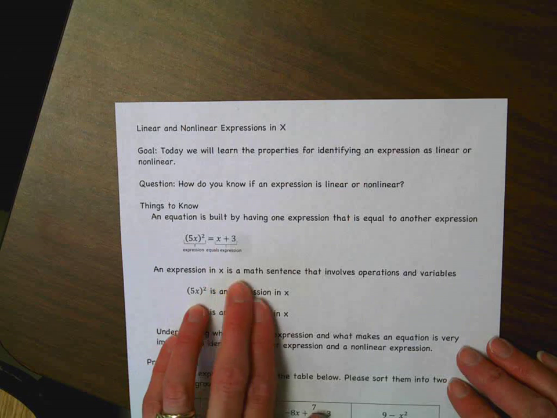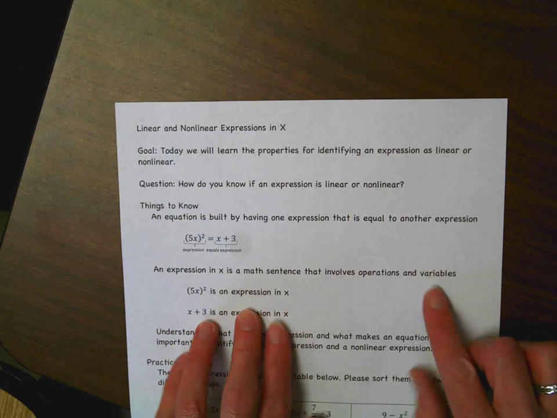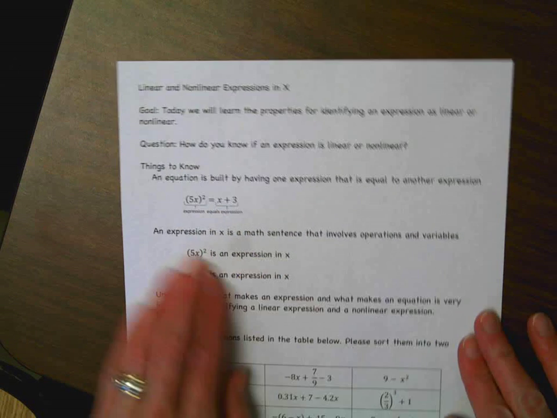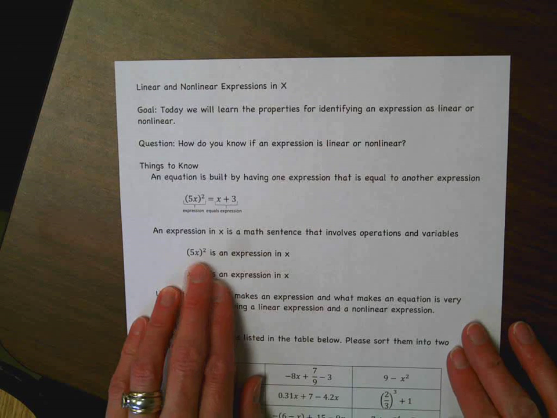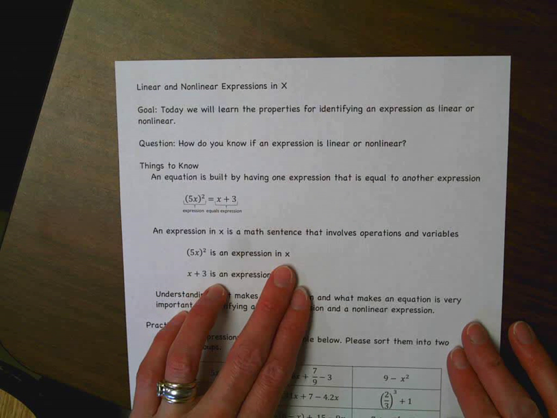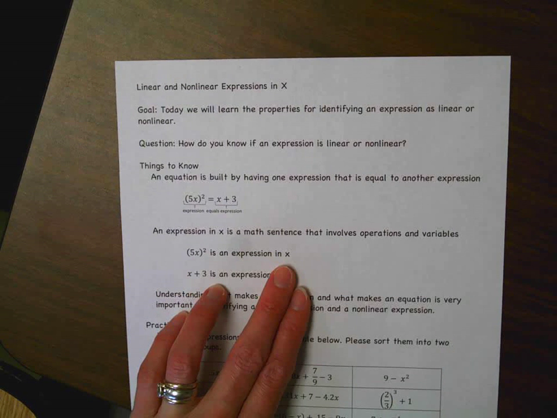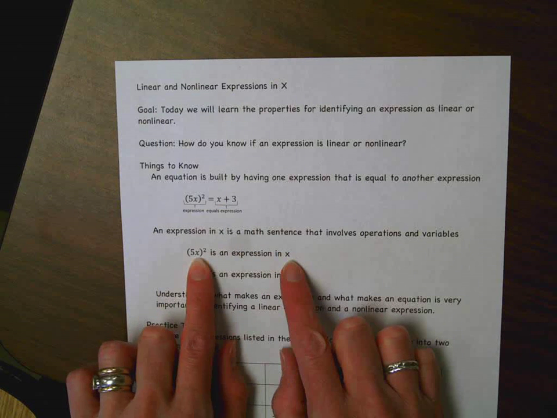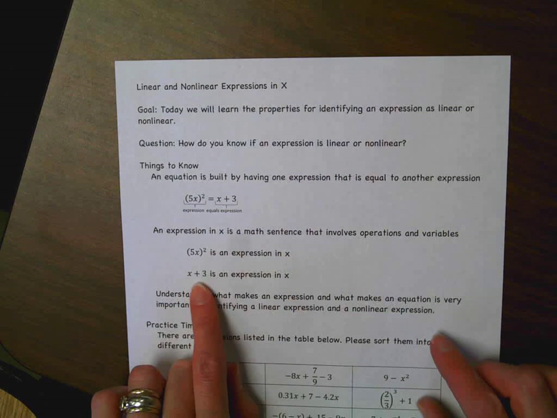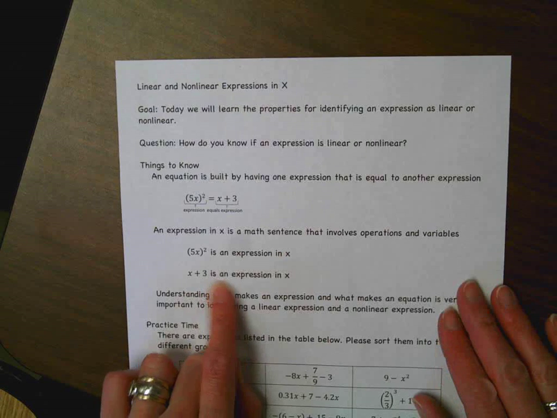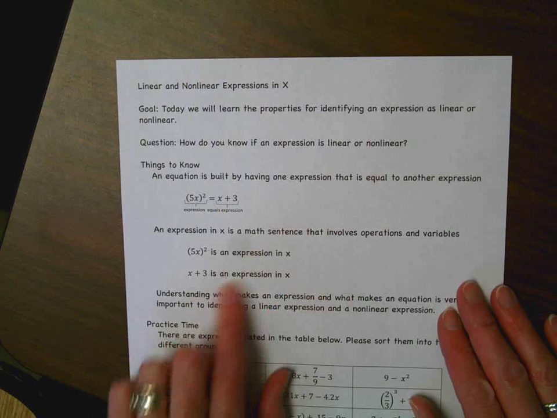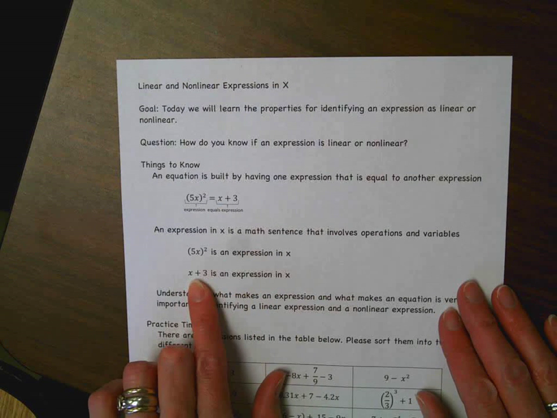An expression in X is a math sentence that involves operations and variables. So 5x squared is an expression in X. The reason we know it's an expression in X is because it's carrying the variable x. X plus 3 is also an expression in X, because it involves the variable x in this part of the expression.